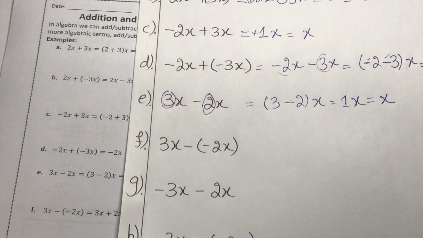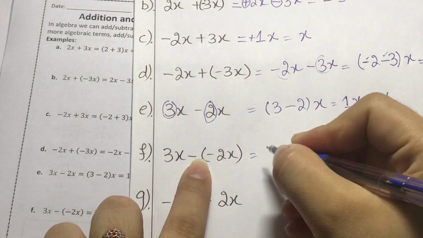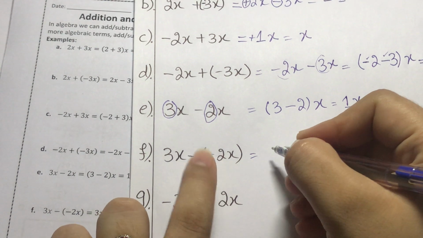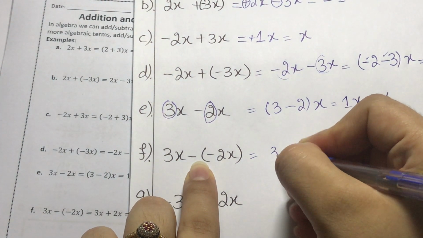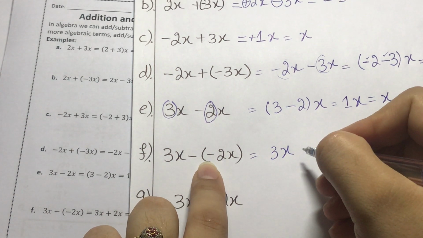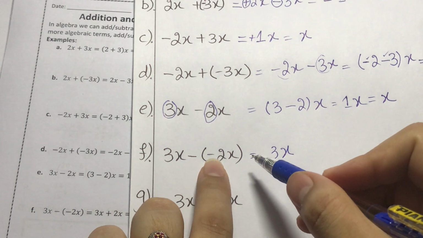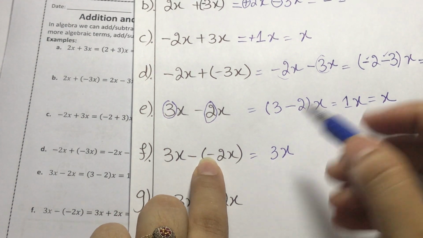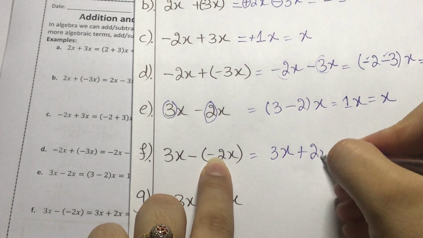Okay, now let's move to the next example, that is 3x minus bracket minus 2x. Again what we will do, if there is a bracket involved, we will expand the bracket first, and bracket means multiply, and we will multiply these two negative signs. So minus and minus, plus 2x.